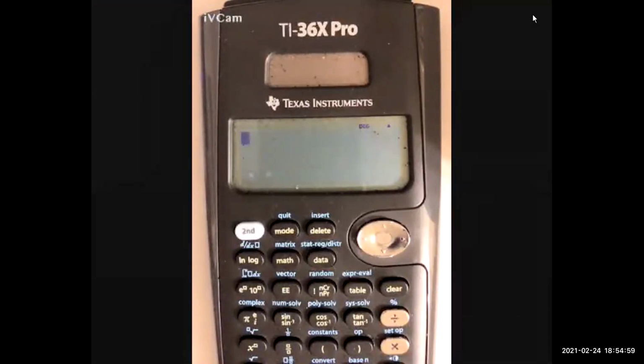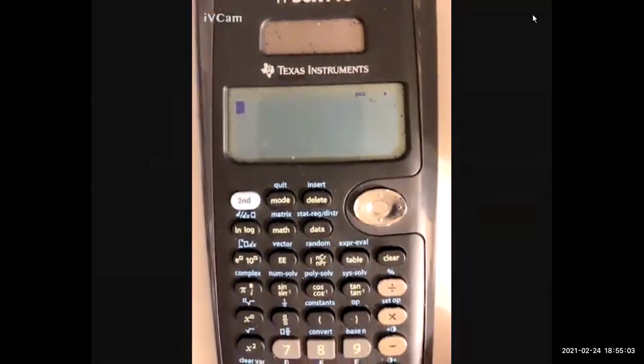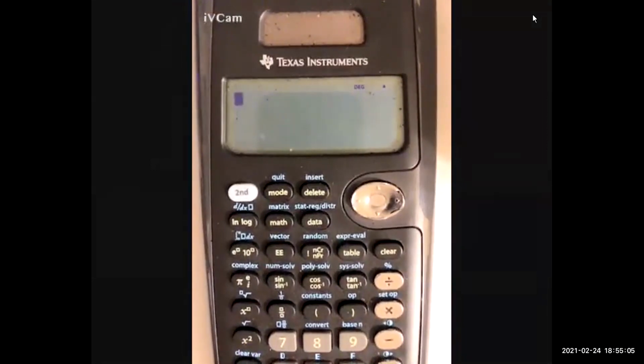Okay. Now, this is a 36X Pro. What I want to show you is how to cheat. By the way, some of the other scientific calculators have this feature also. You just got to hunt for it. But if you look right here, it says syssolve. That's short for system solver.